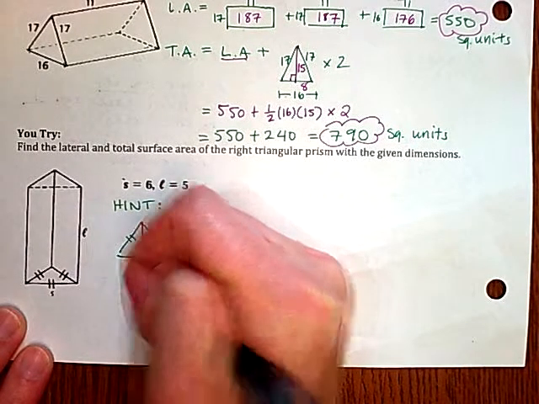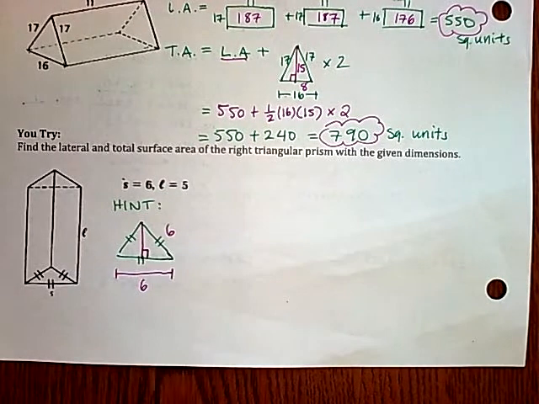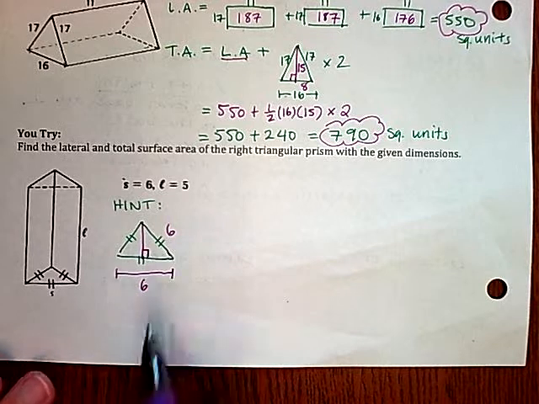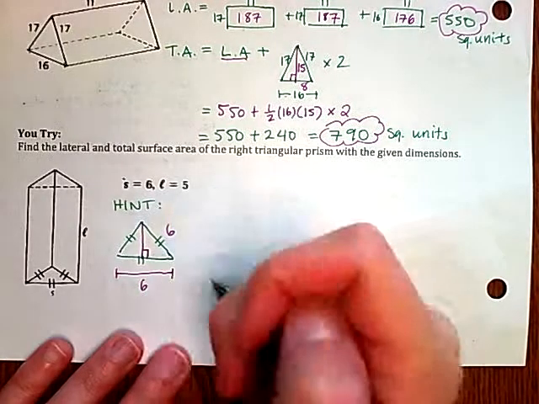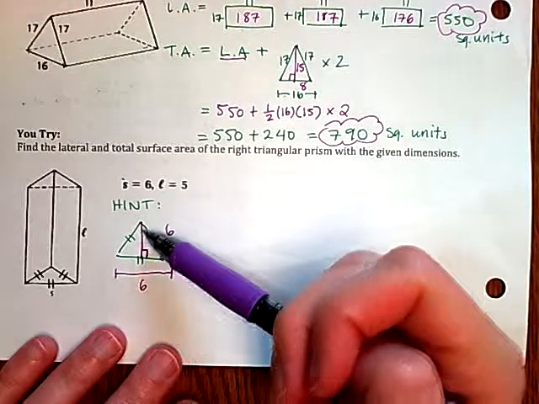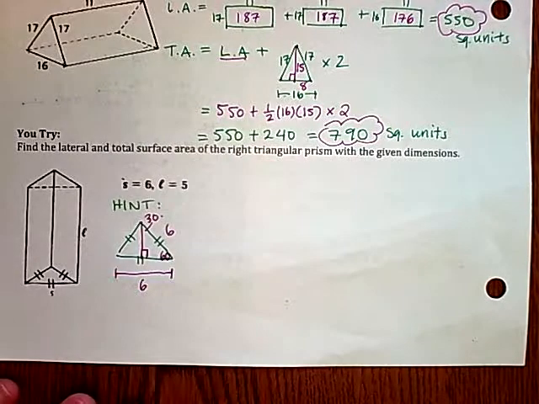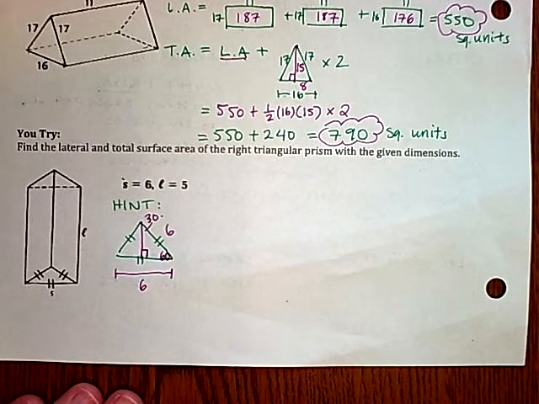I need to find the height, right? So I know this is 6 too. But I also know that all of the angles in an equilateral triangle are the same, so that means this angle over here is 60, which means the angle up here is half of 60 because it got split. So I see I have a 30, 60, 90 right triangle, and I can use that fact to solve for the height. So that's my hint.